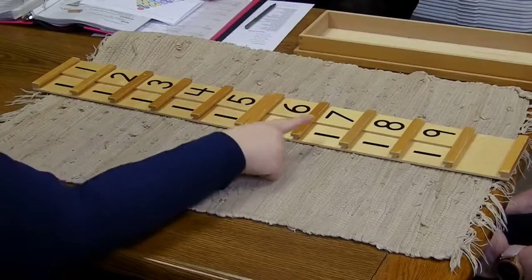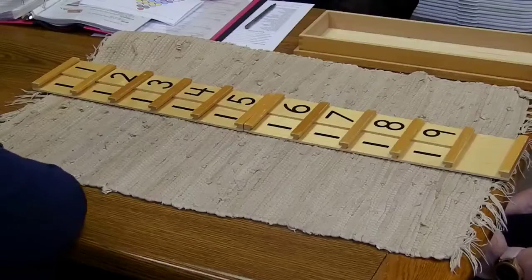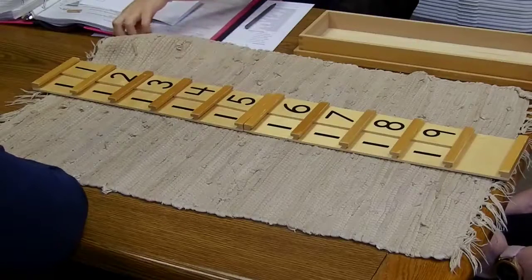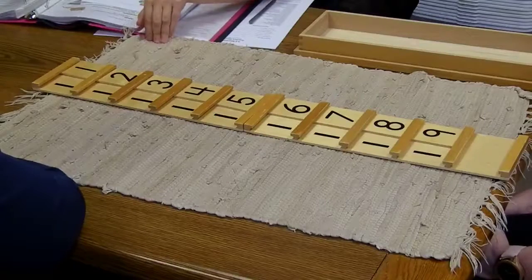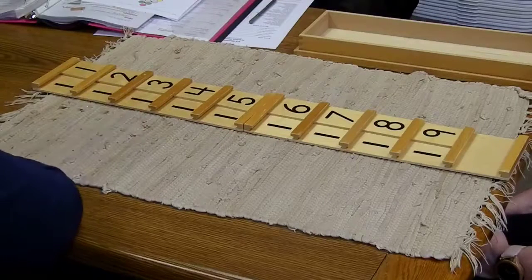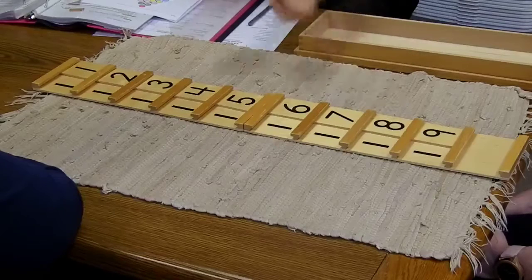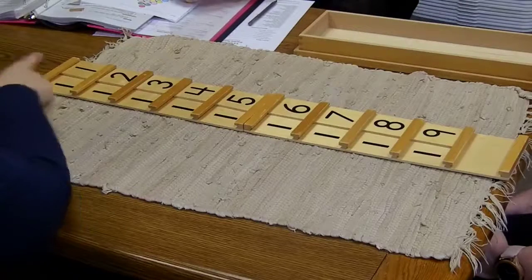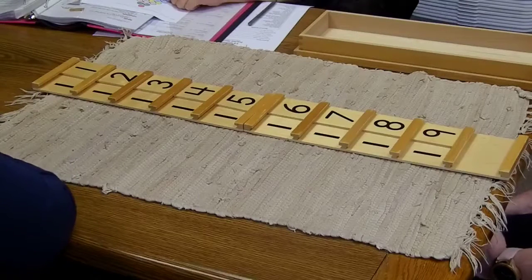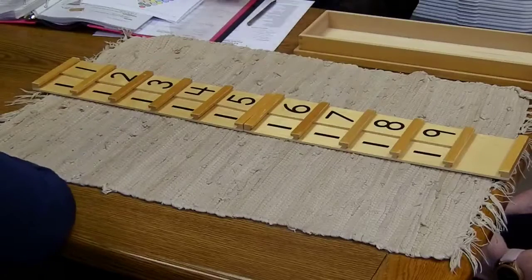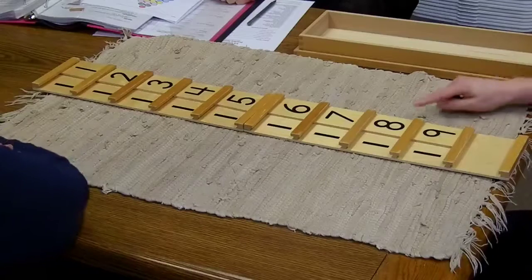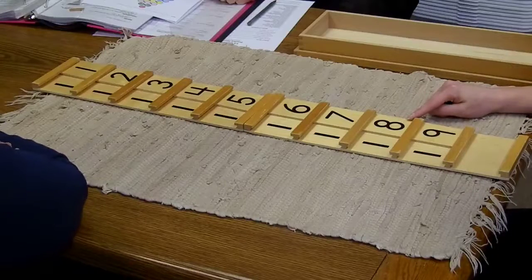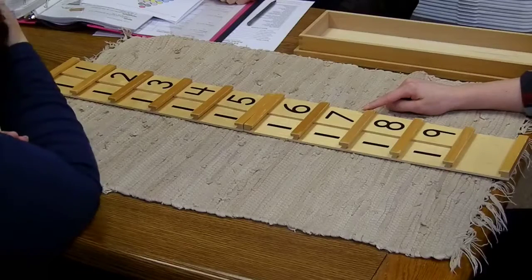17. Very good. 14, 16, 12, 13, 18, 11, 17. Very good. We're losing track of whose turn it is. What number is this? 18. What number is this? Oh, 17.